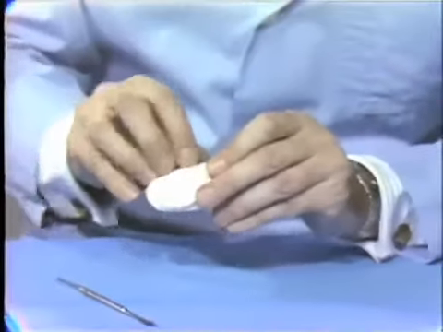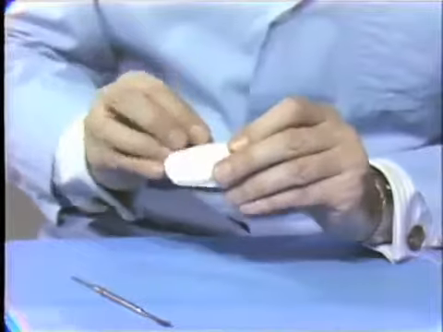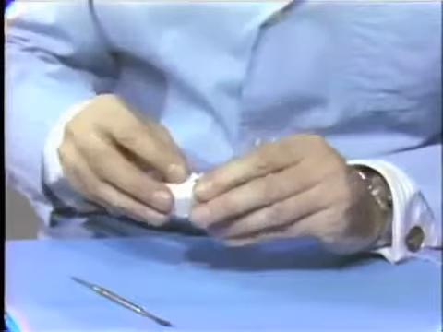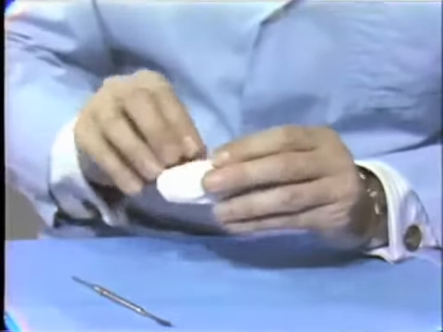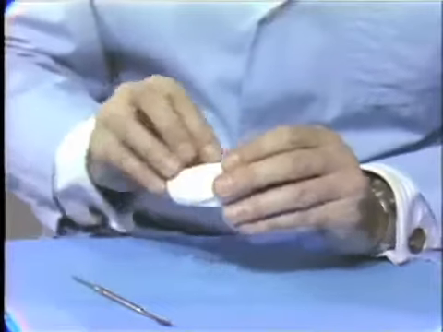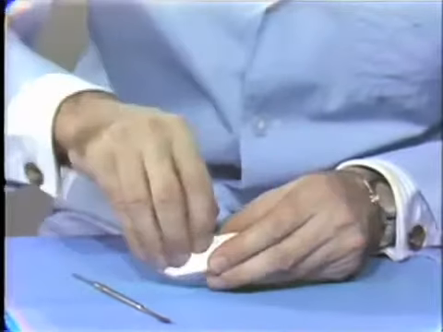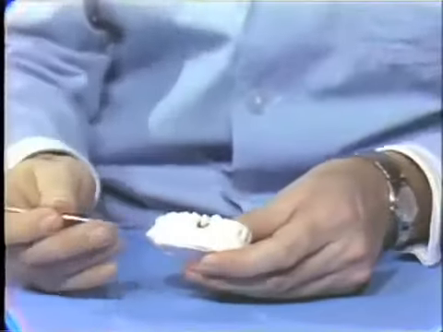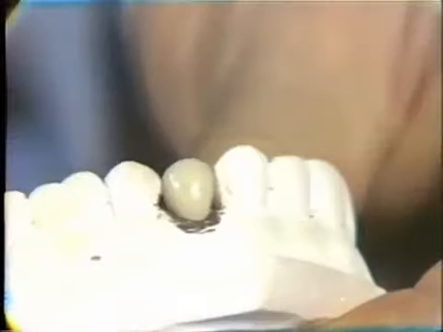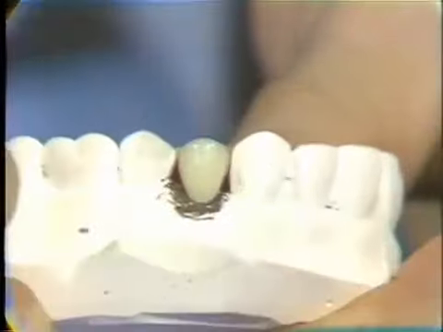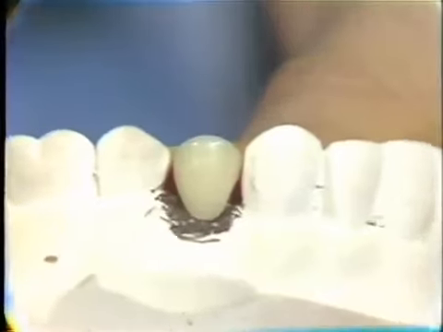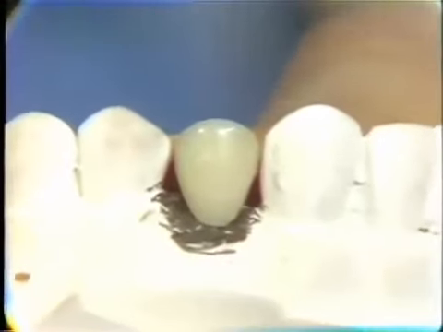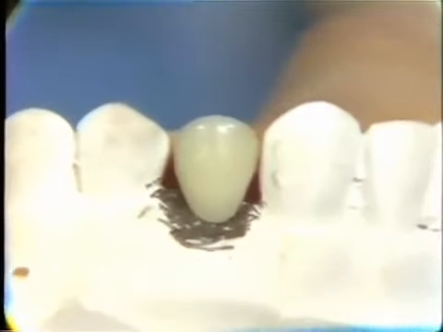Now we'll put that back on the model and see what we've achieved with that amount of grinding. Just takes a little adapting to get it back in the same relationship to what it previously was. I think if you take a close look at this now, you can see that those embrasures on the mesial and distal are somewhat more open than what they were. And that would be quite a satisfactory relationship for this particular case.